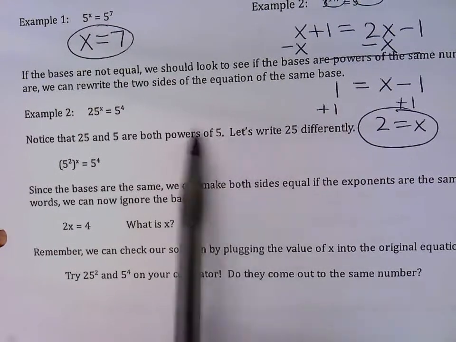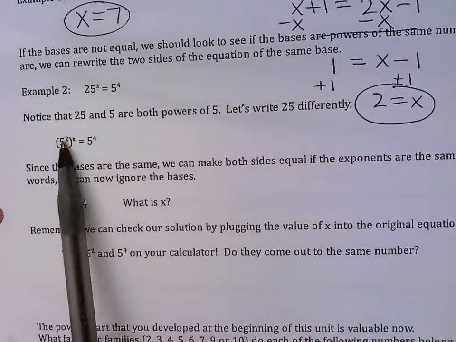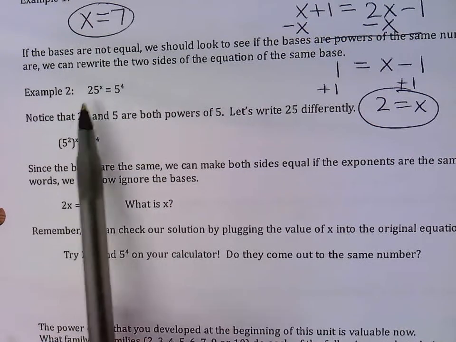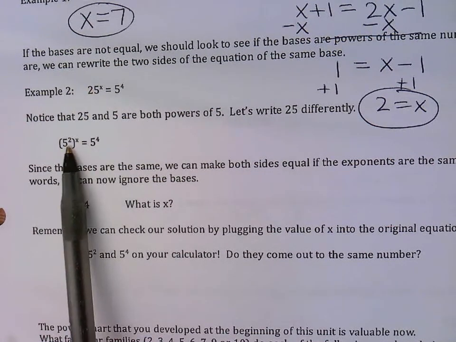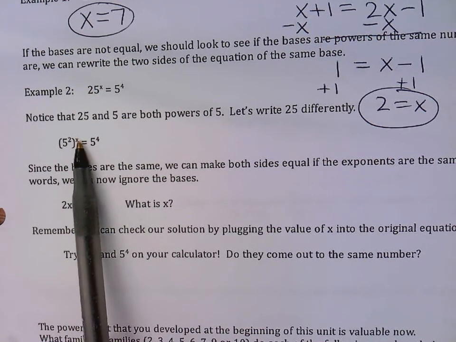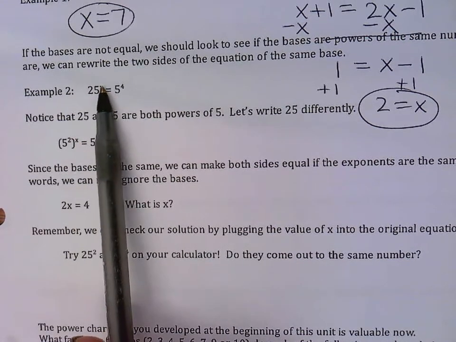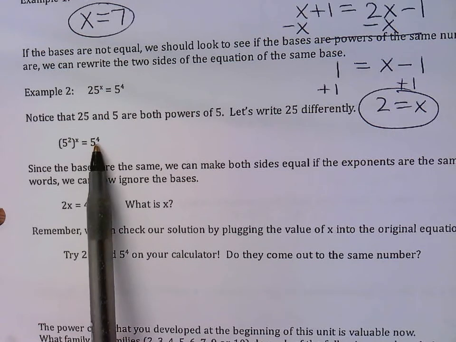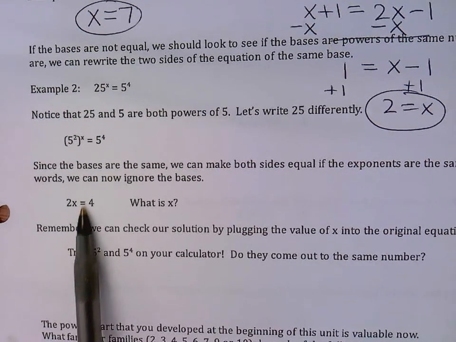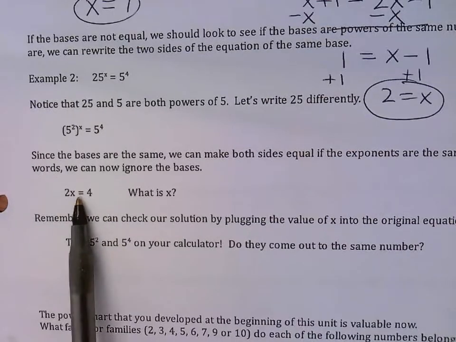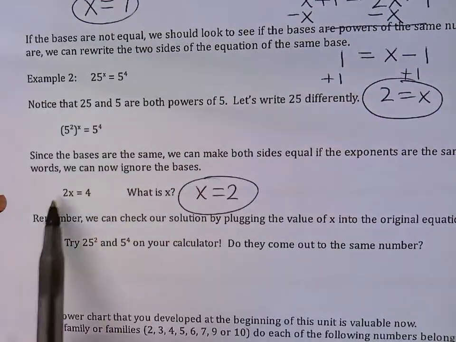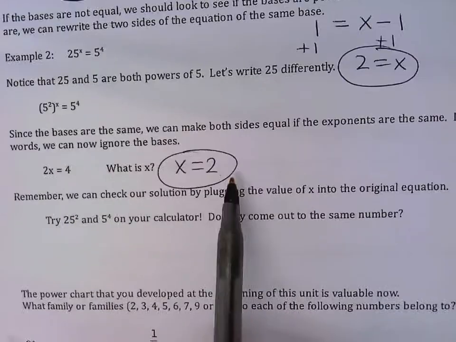So they've already done the work for you in this example. They took 25 and transformed that into 5 squared. So 25 is equivalent to 5 squared, and they left the x out there because that's 25 to the x. So now I've got 5 to the 2x equals 5 to the 4th. Down here they said since the bases are the same, we can just set 2x equal to 4. So x would have to be 2, right? If 2x equals 4, then x equals 2.